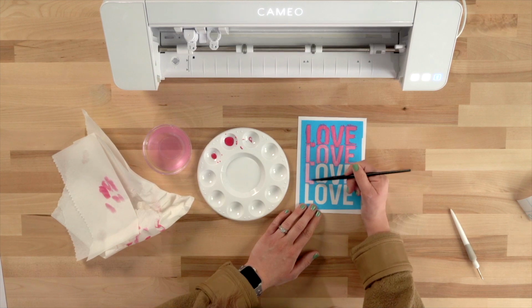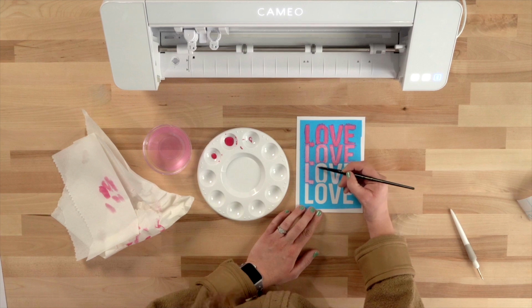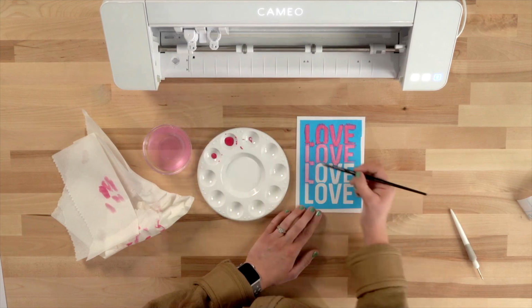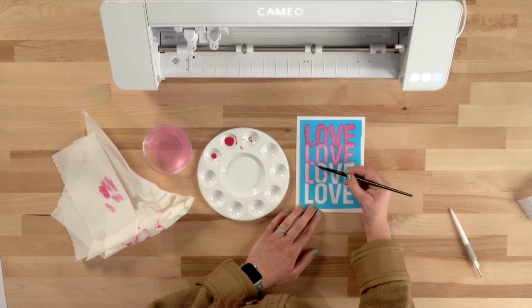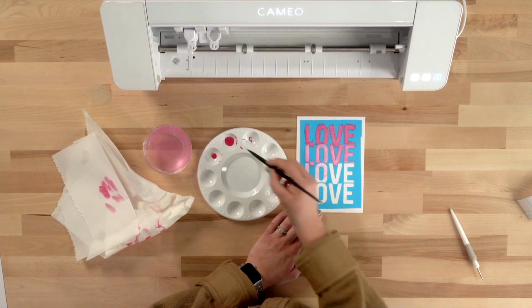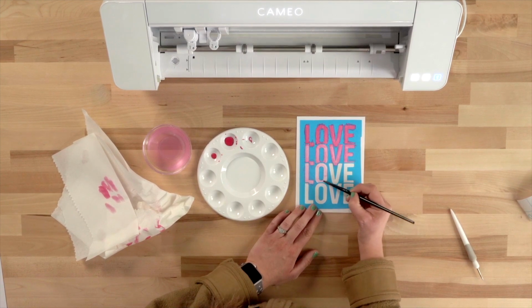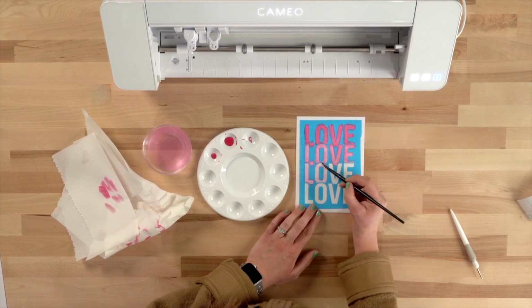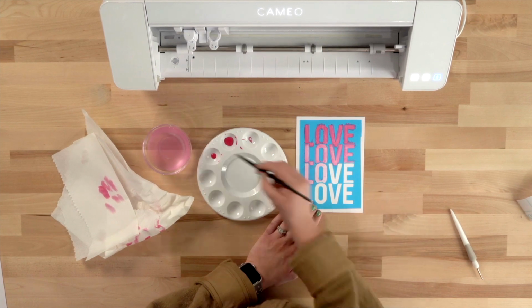There we go. That's more of what I'm going for. And it's just kind of, you know, guessing. You can always layer once it's dried too, if you would like to. But I really like how this is looking so far. I think this is going to look really, really great in the end.